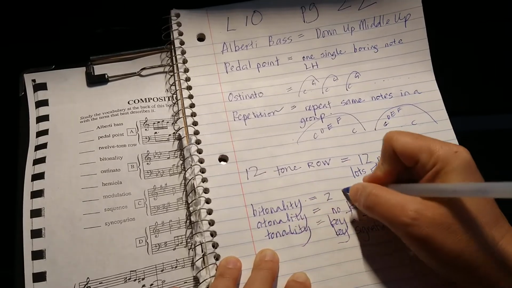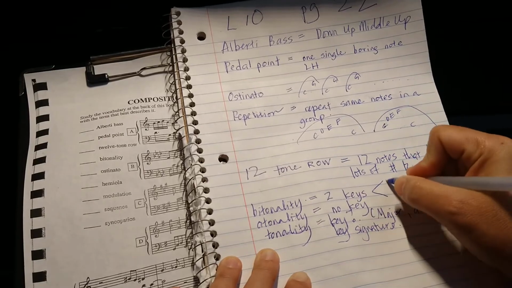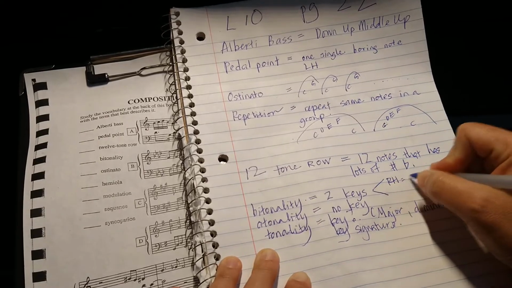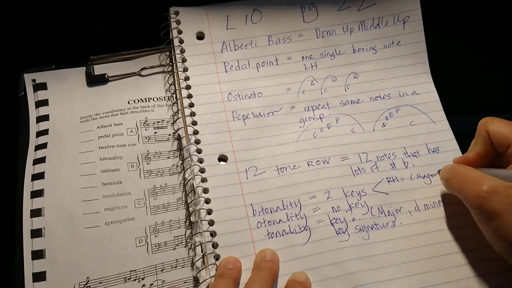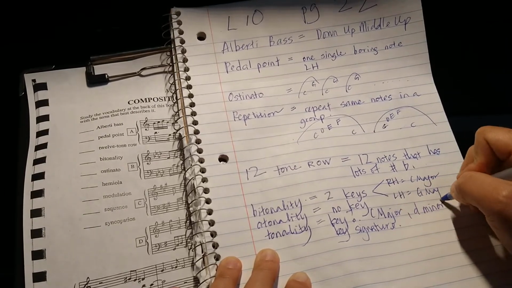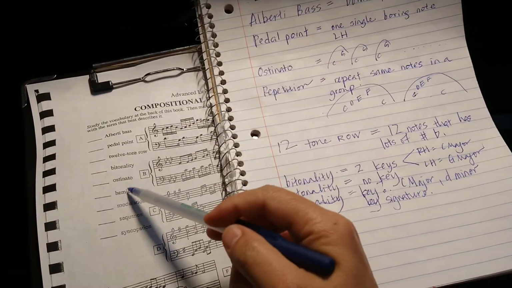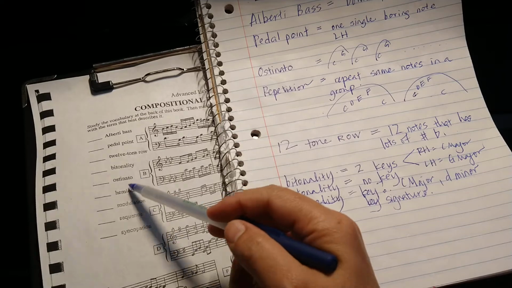Bitonality means you have two keys that happen at the same time. Usually it's divided by hand. So let's say your right hand is in the key of C major, but your left hand is in the key of G major. Some of the pieces are like that. Okay. The next word, ostinato, we talked about that already.